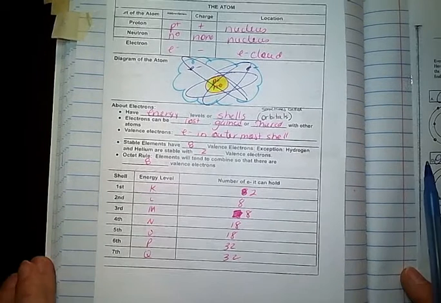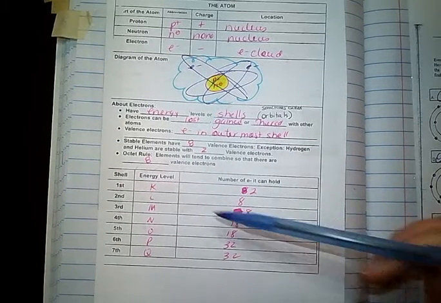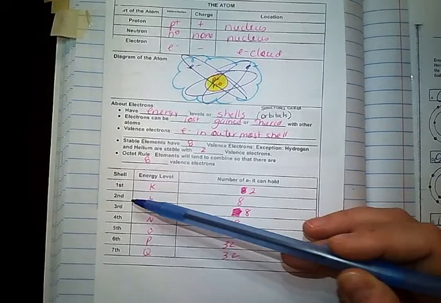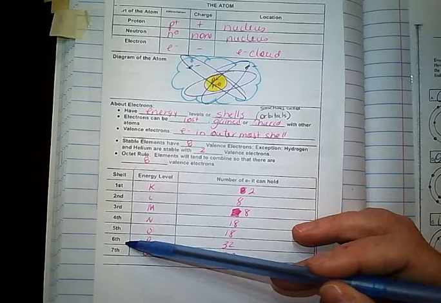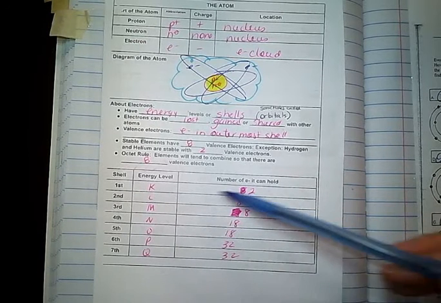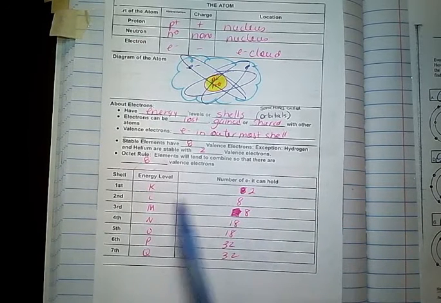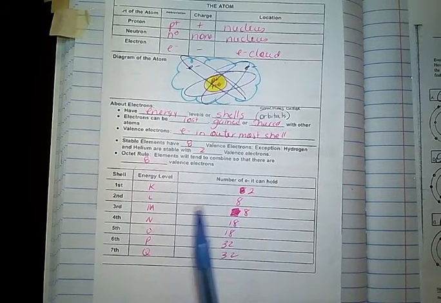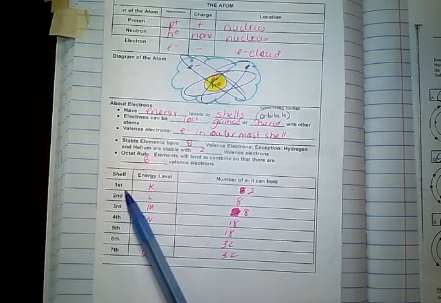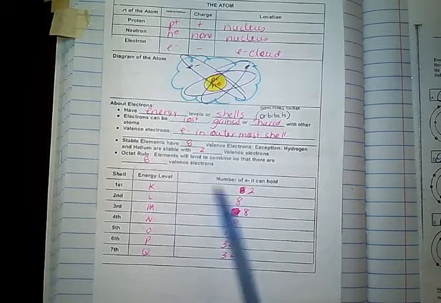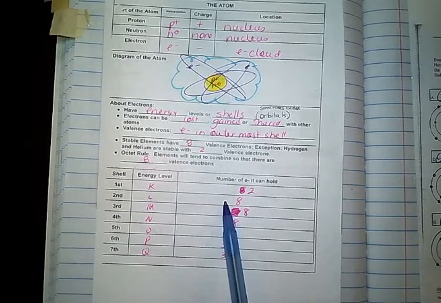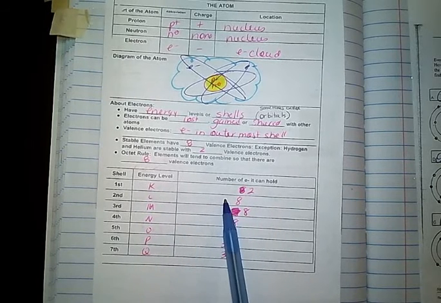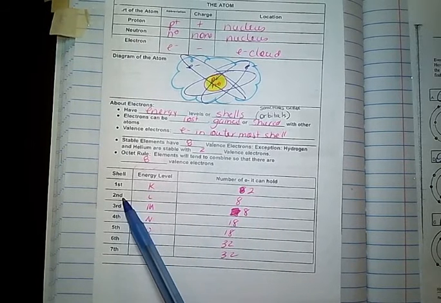So underneath here, you can see that there are 7 energy levels, and the row that they are on the periodic table, the rows that go across. So if they're in the first row, hydrogen and helium, they have 1 energy level because they're in the first row. The second shell is in the second row, so they have 2 energy levels.